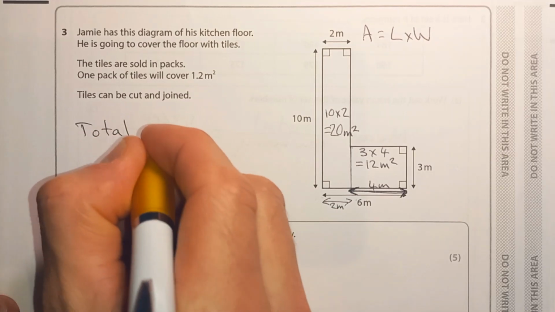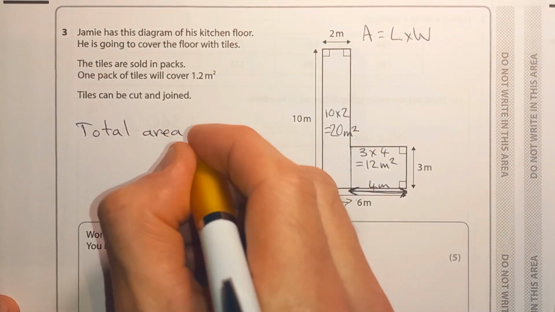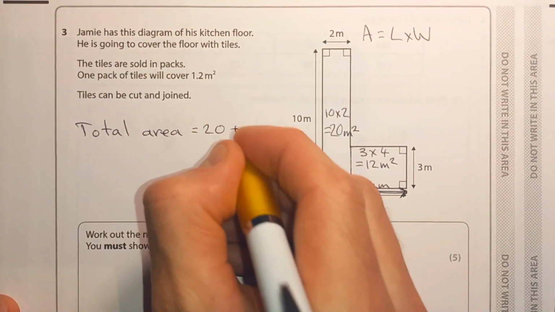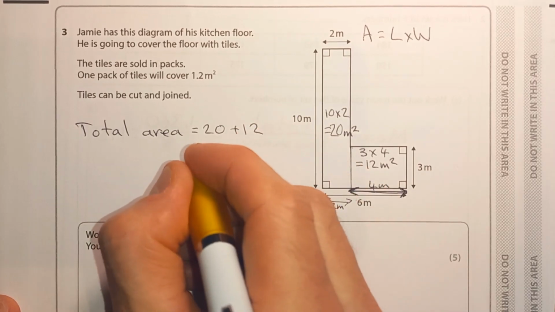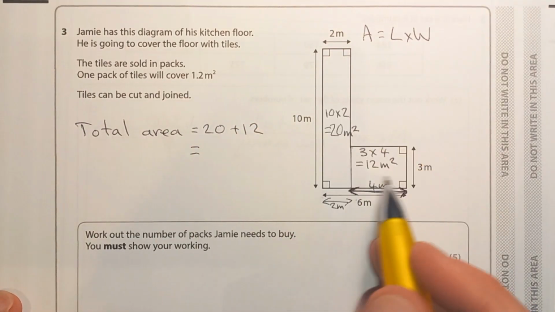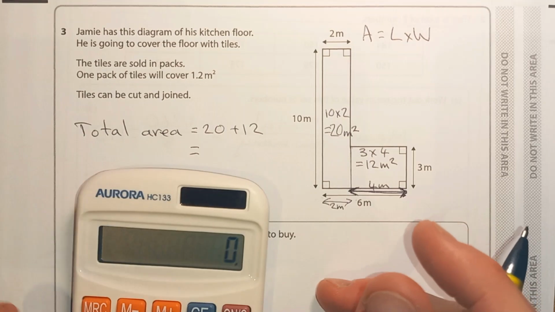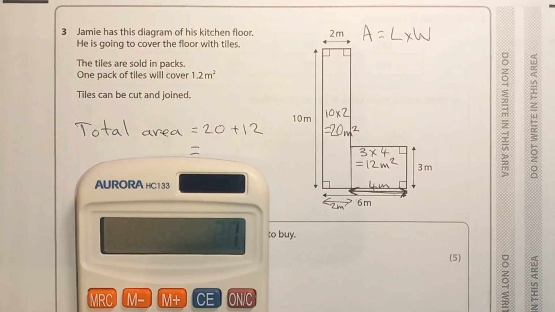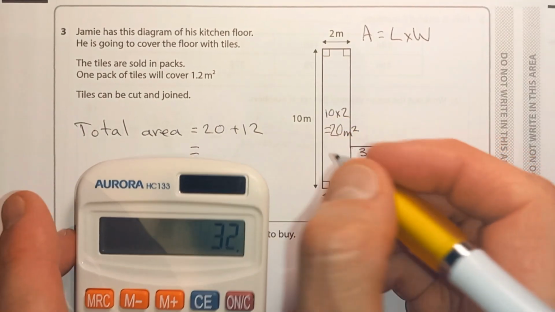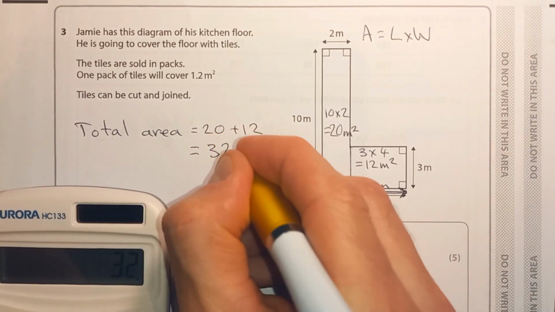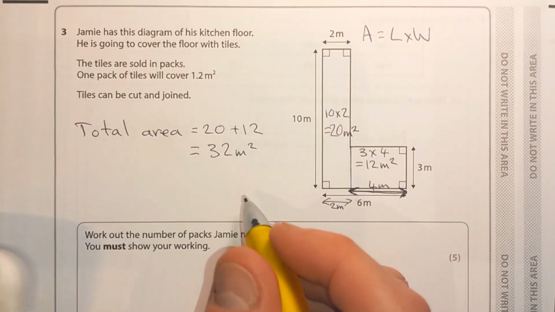So the total area will be 20 plus 12. So 20 for this rectangle, 12 for this rectangle. And we can use our calculator. Always good to check. So we've got 32 meters squared.